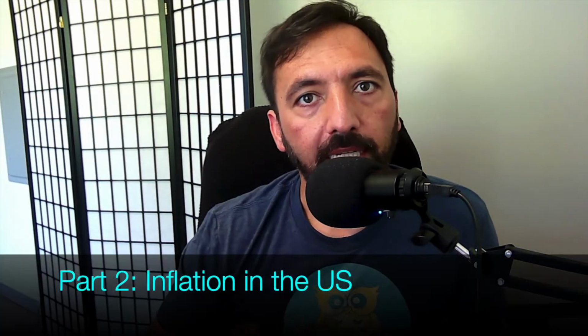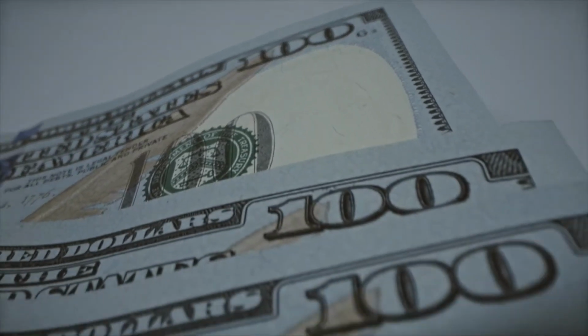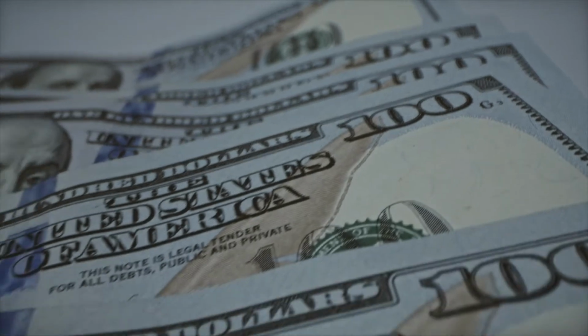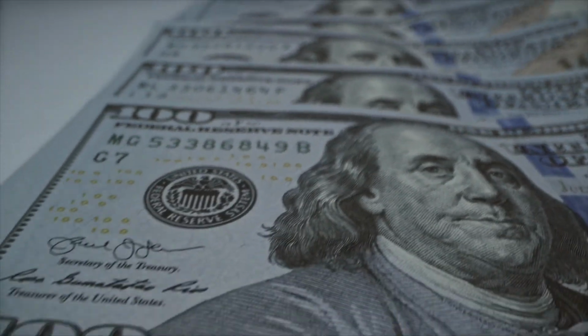Part 2. Inflation in the US. Inflation is the general increase in price levels. Alternatively, inflation is defined as the decline in the purchasing power of the currency over time. In other words, in an inflationary environment, the purchasing power of the money that you have today is going to be lower next year. Note that inflation is a bond's worst enemy.